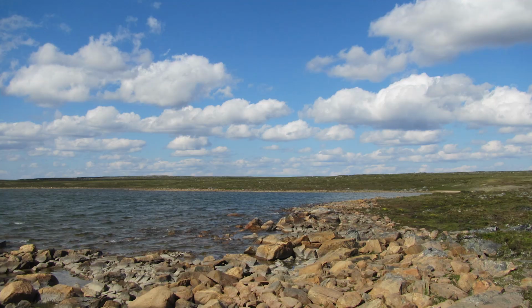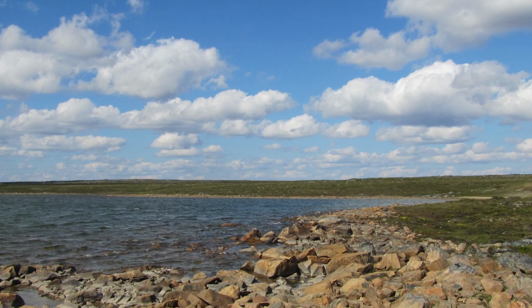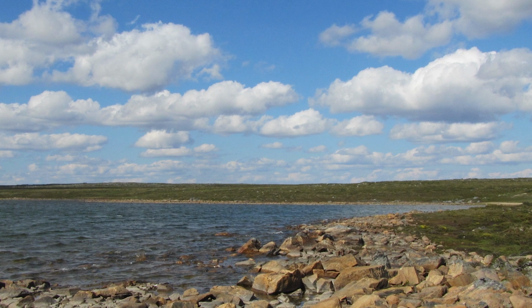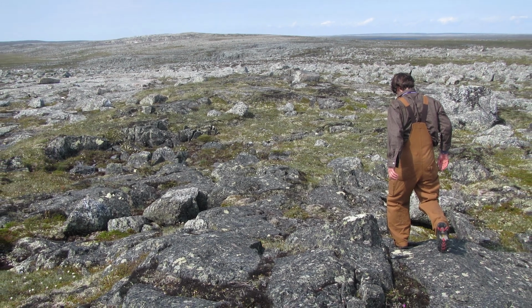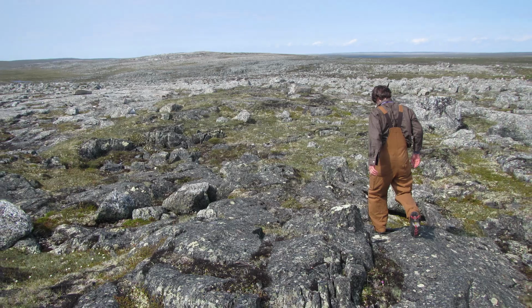I'm Dr. Daniele Regis, and my background is in geological mapping and study the evolution of ancient rocks here in Canada. All of our projects here started with some sort of fieldwork to collect some rock samples that then we can analyze in different laboratories.